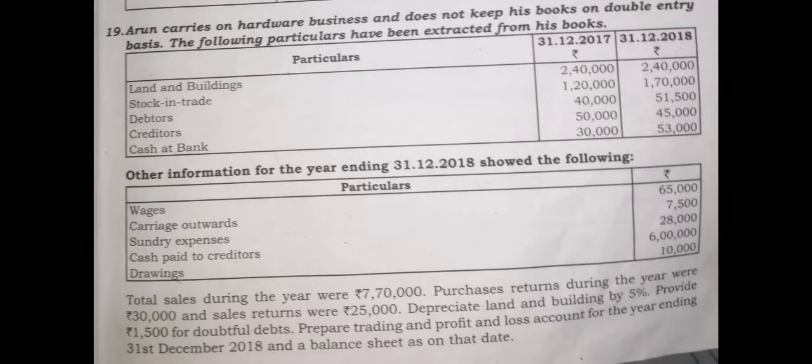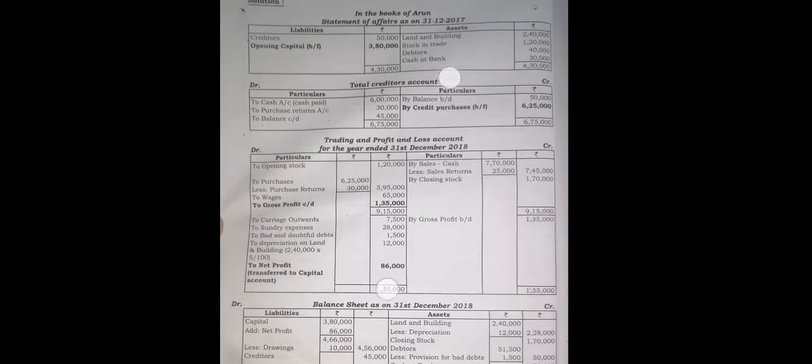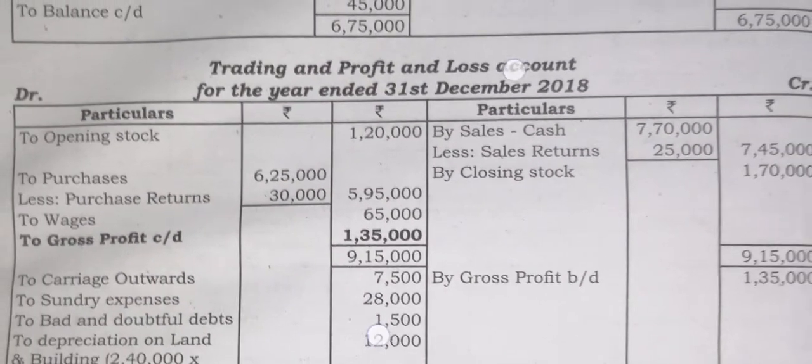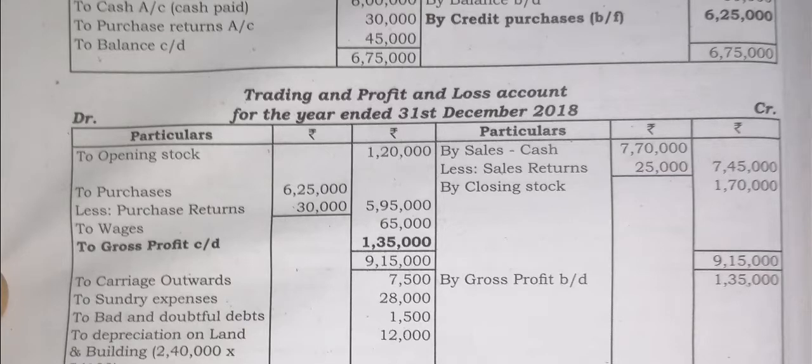Okay? We know very well where a particular item will go, whether it is debited or credited, liability or asset; we are very thorough. Just as per the instructions we posted everything. Now it is just mere balancing. How to balance? Balancing as usual. Come to the trading account first. As usual, the credit side seems more. So 745 plus 170 is 915. The same 915 you put on the debit side.